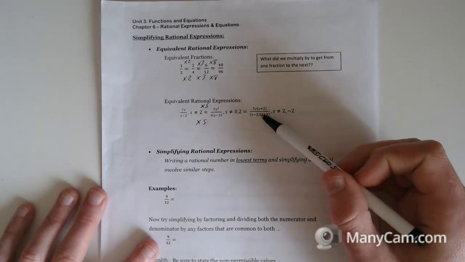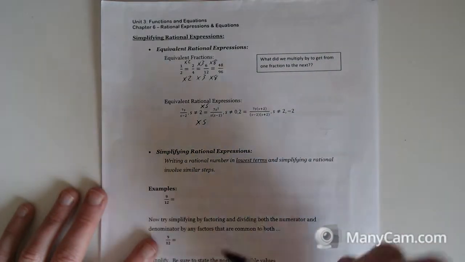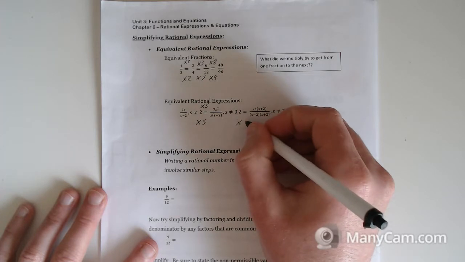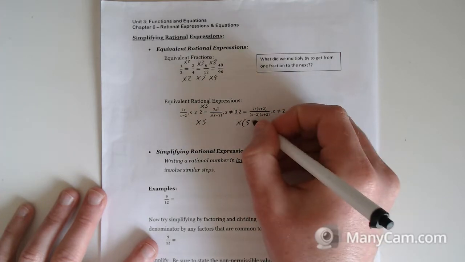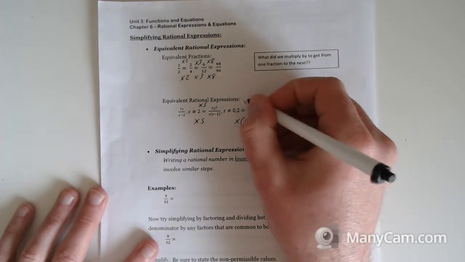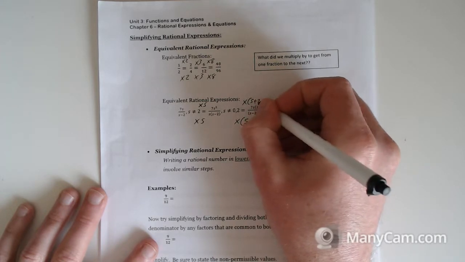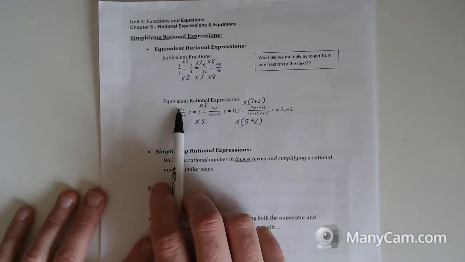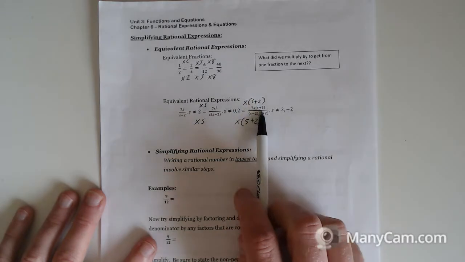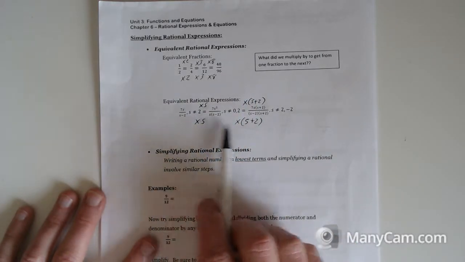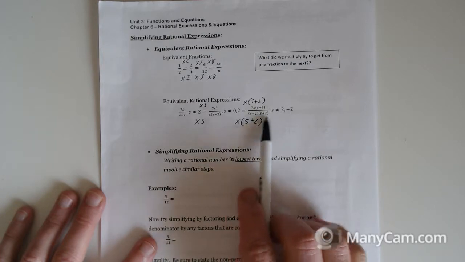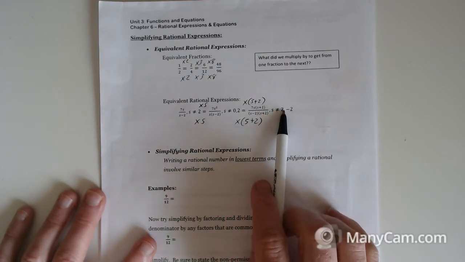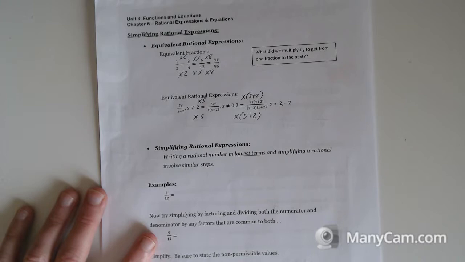In this case right here, we're going back to the original, and we're going to multiply by a binomial, s plus 2. So we're taking the top, and we're multiplying by s plus 2 to get to the new top. We're taking the bottom, we're multiplying it by s plus 2 to get to the new bottom. And we're stating the restrictions there.